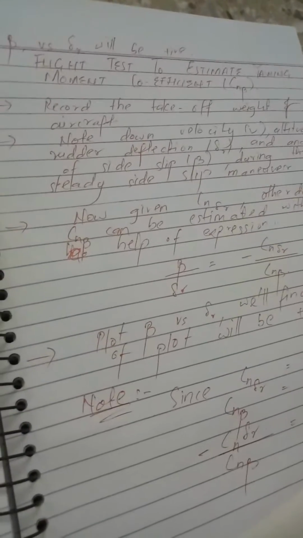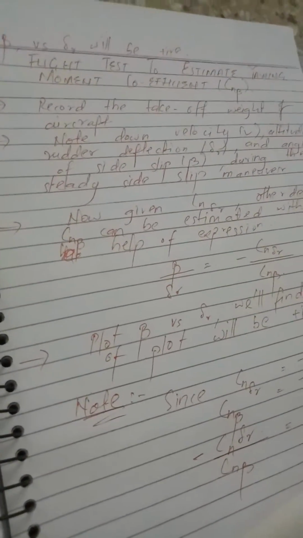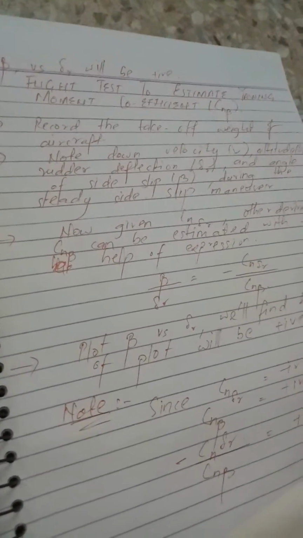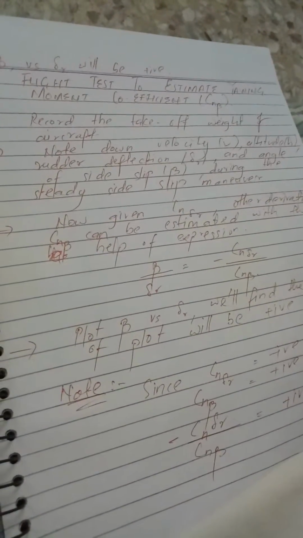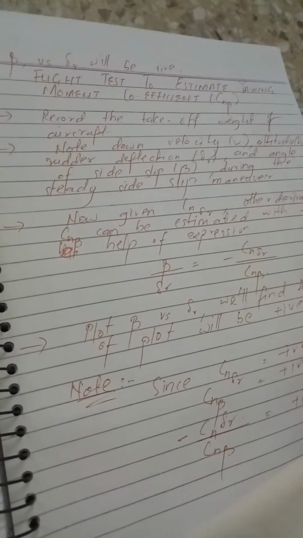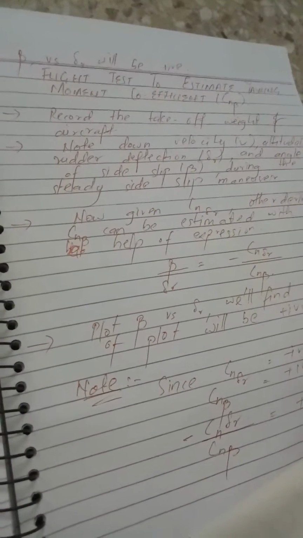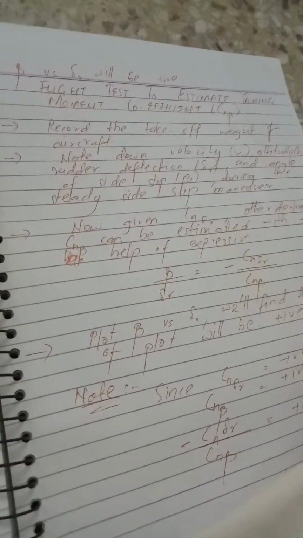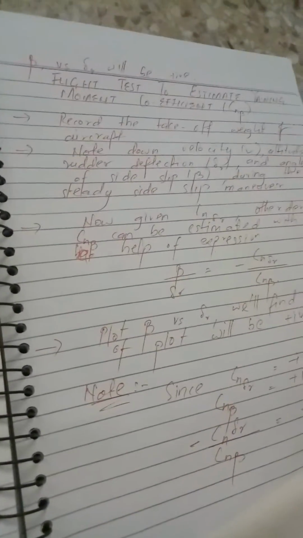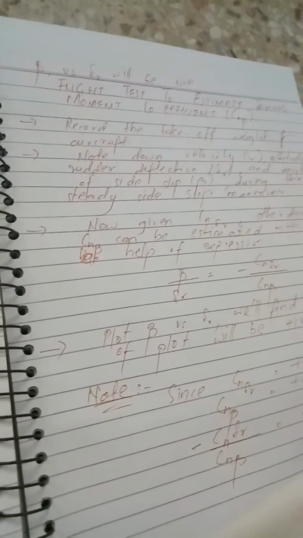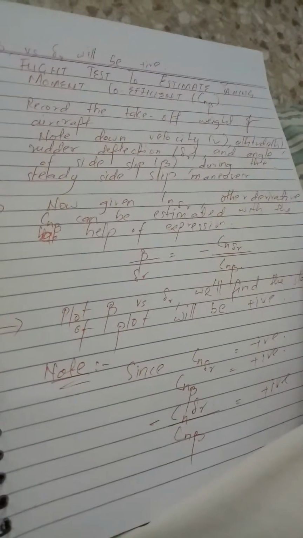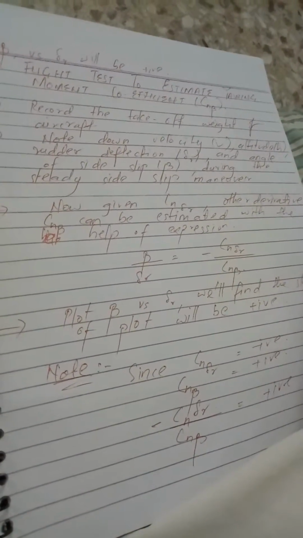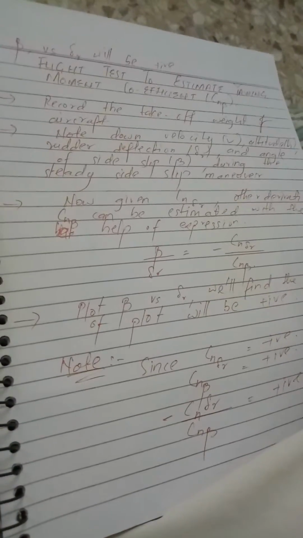Record the takeoff weight of the aircraft. First of all, you have to record the takeoff weight, and note down the velocity V, altitude h, rudder deflection lambda R, and angle of side slip beta during the steady side slip maneuver. That is the condition, and all these coefficients are calculated for that steady side slip. Now, given Cn lambda R, the other derivative Cn beta can be estimated with the help of the expression. We have calculated this. Plot beta versus lambda R.